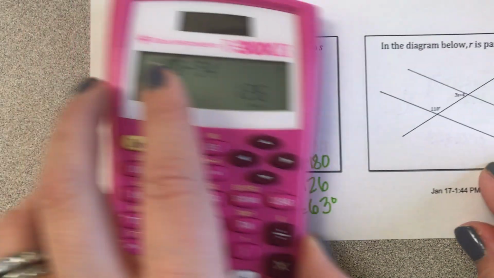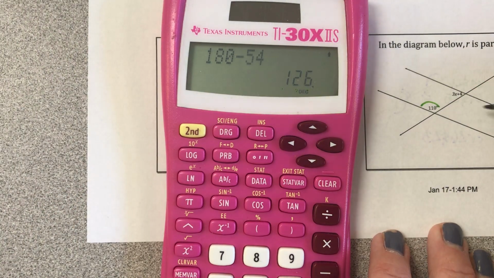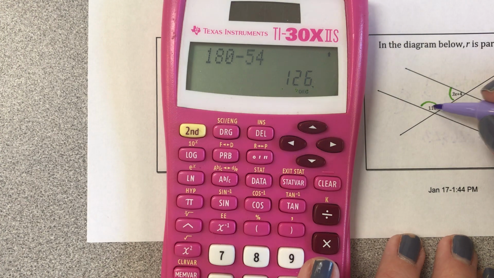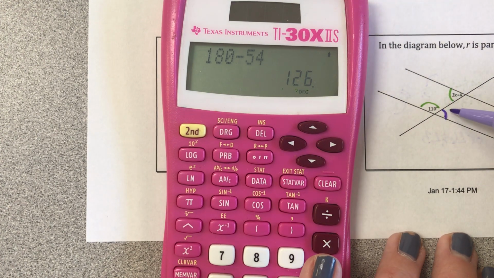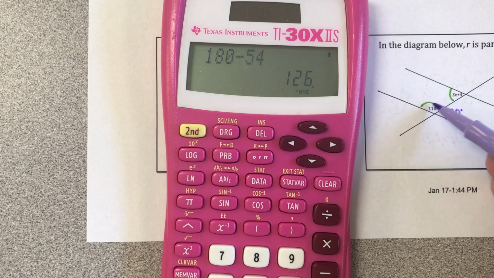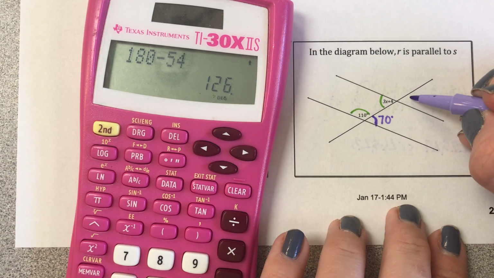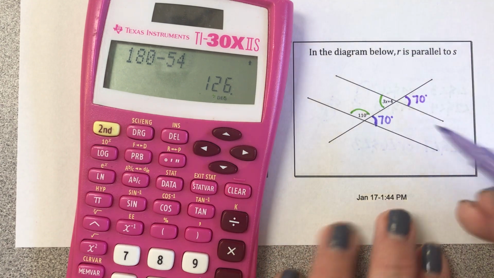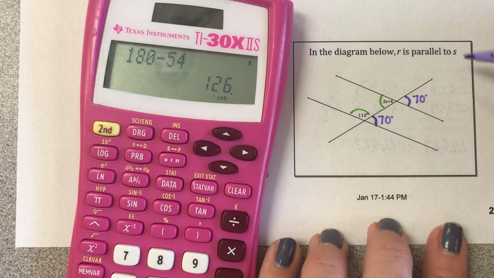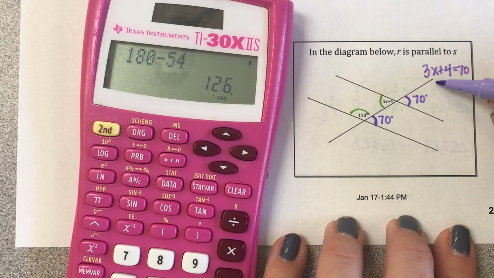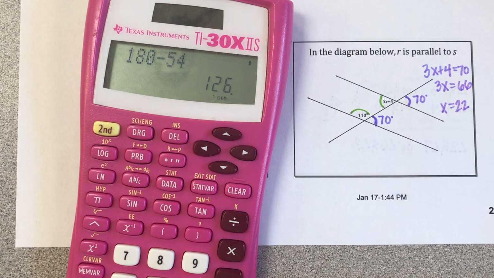And then on this last one, I have 110 and this one. So are they alternate interior? No. But I know that if this one is 110, whatever this angle is would have to be 70 degrees because when I put them together, they're supplementary, they make 180. Well, if this one is 70, this angle is 70. Well, if this is 70, these two are vertical, so 3x plus 4 has to equal 70. So 3x would equal 66, so x would equal 22.